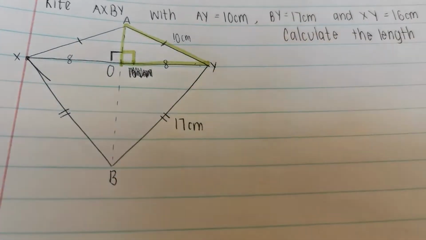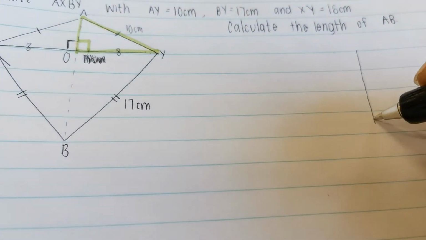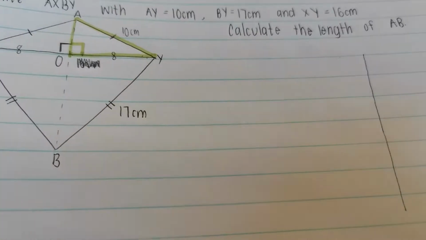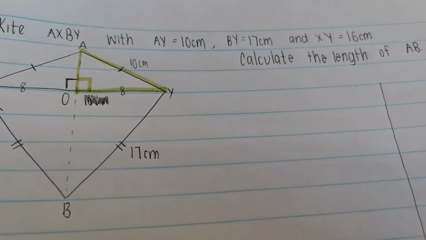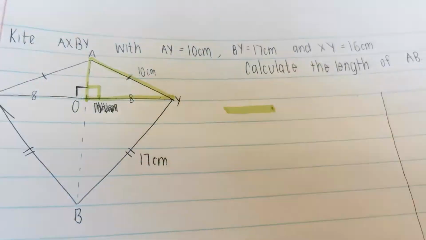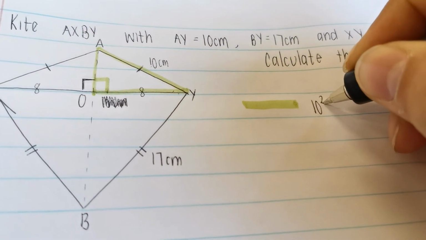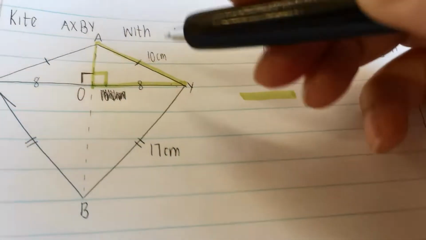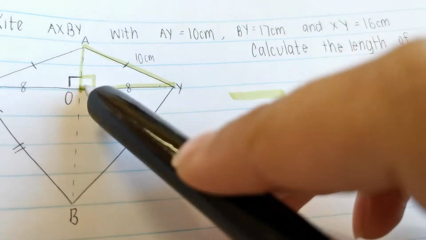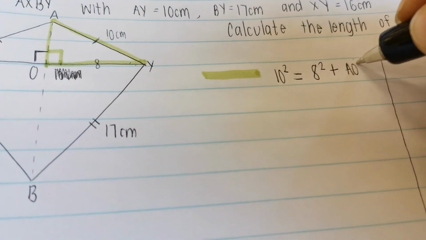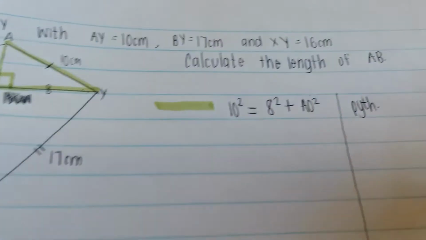Remember, when you are doing geometry, I want you guys to draw a line, and I want you to keep your statement on one side and your reason on the other side. So we're going to work in the green triangle. I'll color code for you guys. Okay, we know that 10 centimeters squared is equal to, because this is the hypotenuse, 8 squared plus AO, the unknown part, squared. Reason for this is Pythagoras. Okay, and work this out.